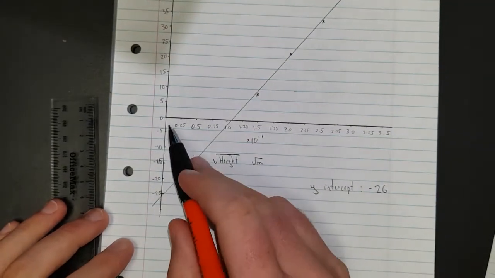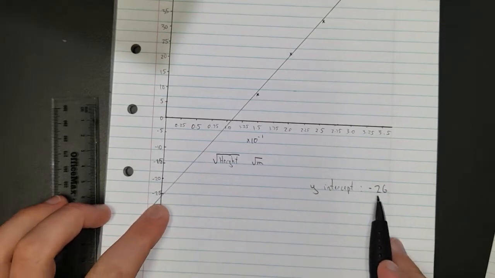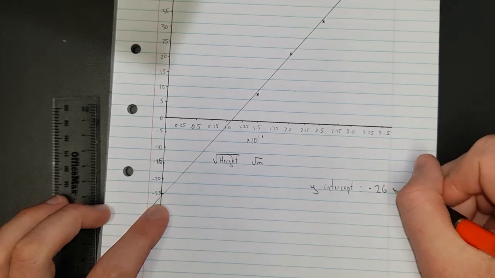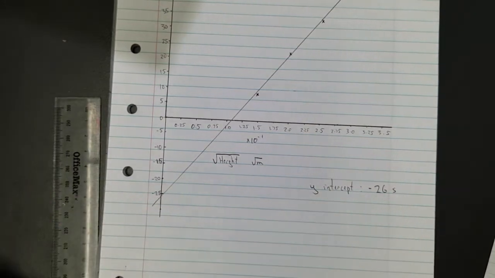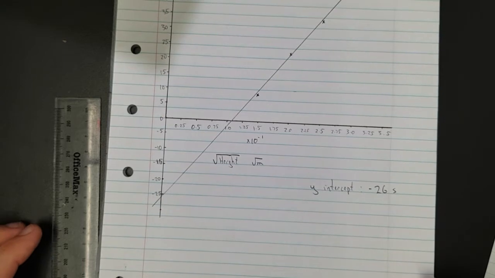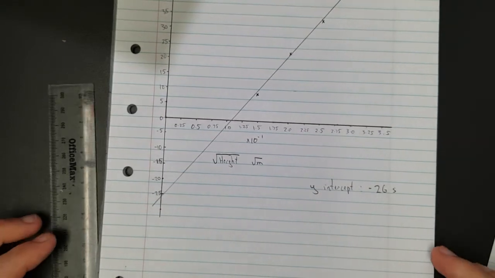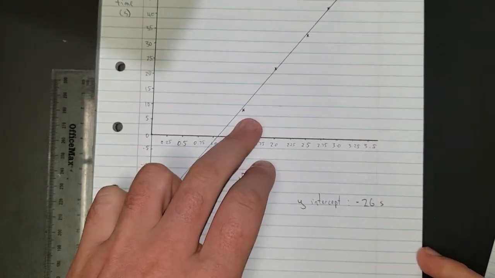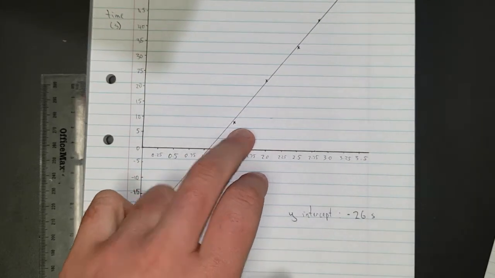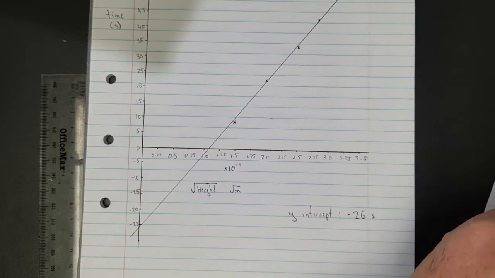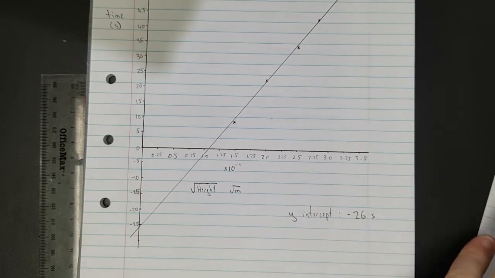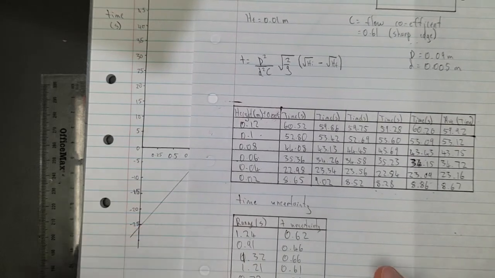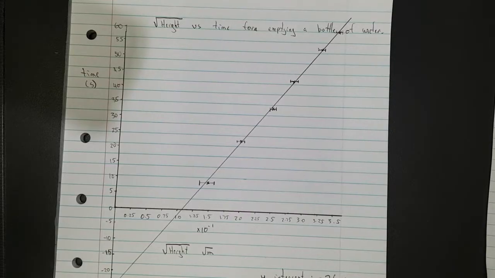So here we can see I plotted my graph down, and I have a y-intercept of negative 26. We'll put the units in there, seconds, just because it is. And we'll have a look at that later. So now what we're going to do is plot our error bars. So I'll plot the first error bar. We'll start off with time. In fact, we'll have a look at the error bars. I'll pause the video and then I'll continue.